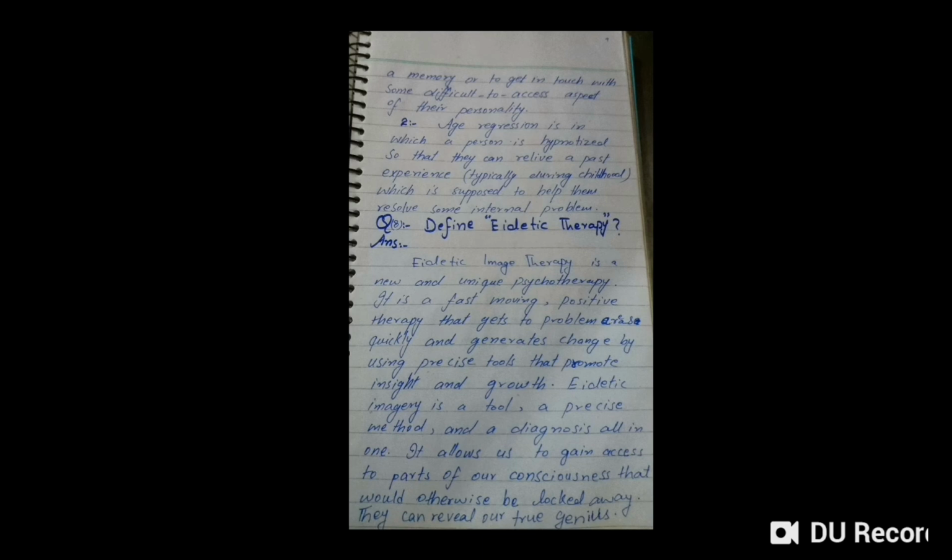Definition number 1 है in hypnotherapy, the term describes a process in which the patient returns to an earlier stage of life in order to explore a memory or to get in touch with some difficult to access aspect of their personality. Definition number 2 है age regression is in which a person is hypnotized so that they can relive a past experience, typically during childhood, which is supposed to help them resolve some internal problem.